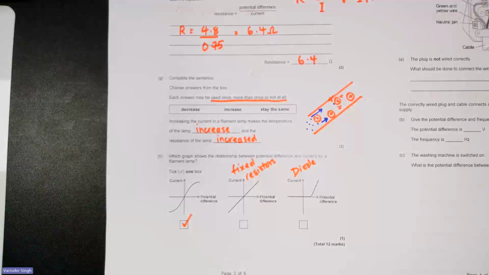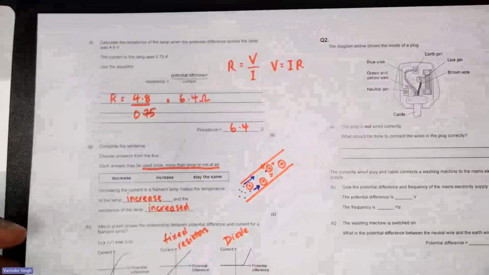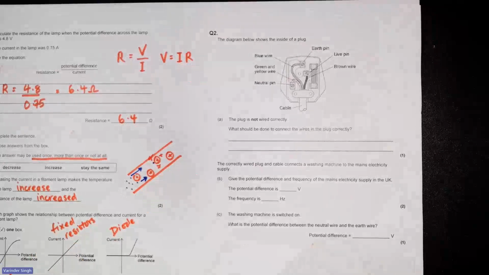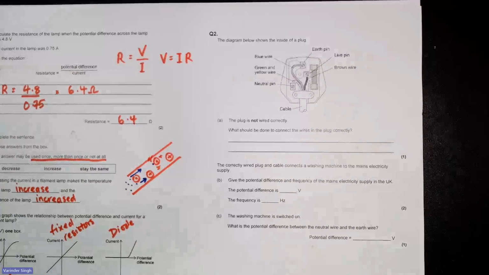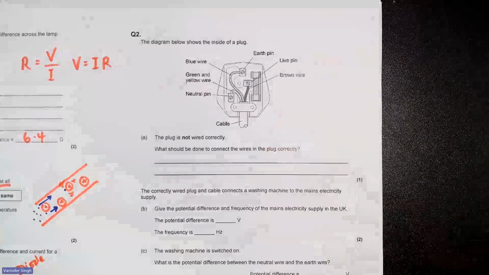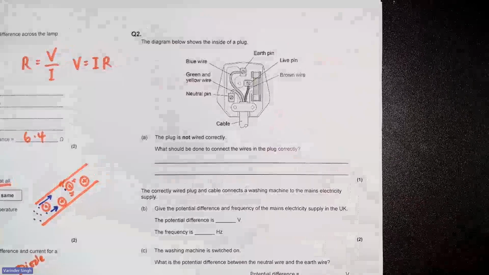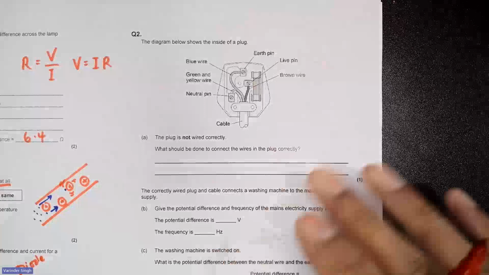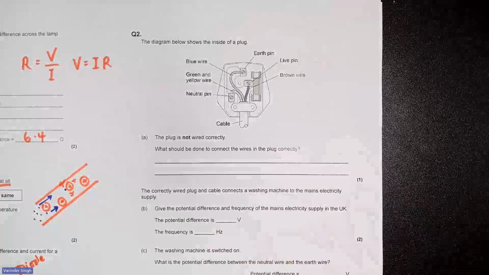Okay, so moving on to the next question, which I've chosen as it links to the theme of domestic electricity, so electricity that's supplied to homes, and also some of the safety aspects of that particular area of electricity. So we've got a plug here that's opened up to show us what's going on inside.